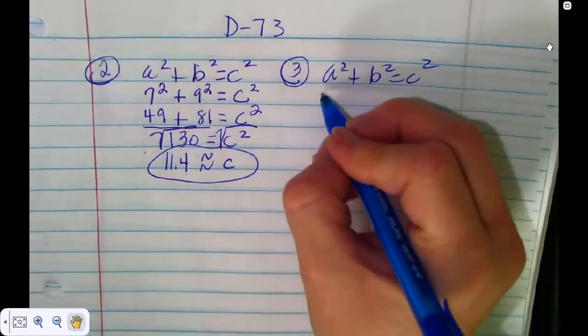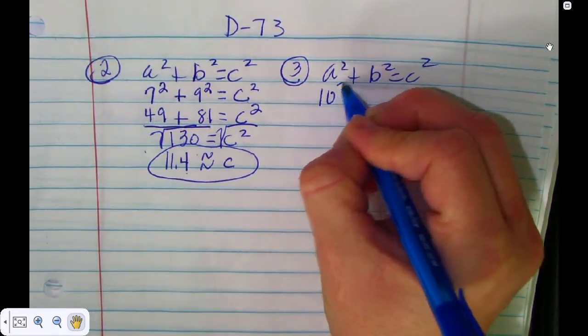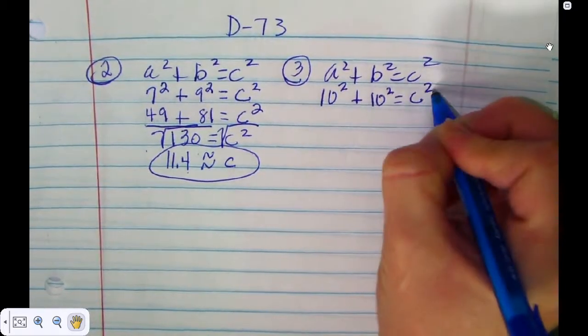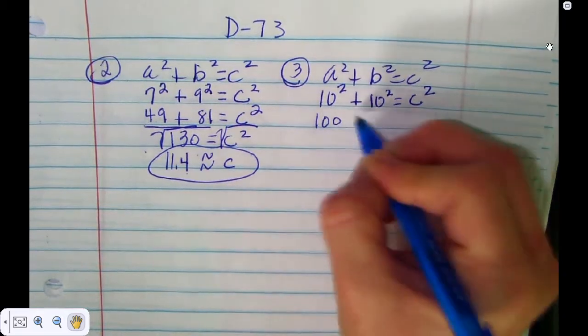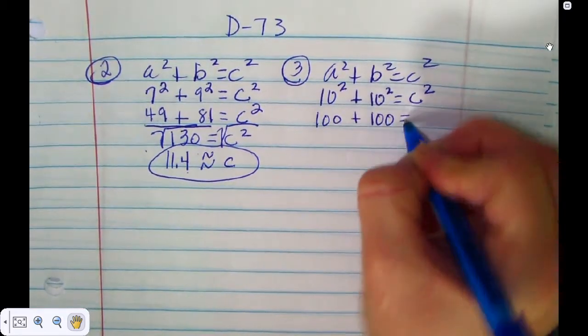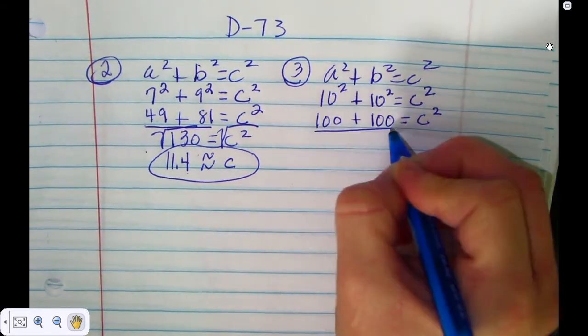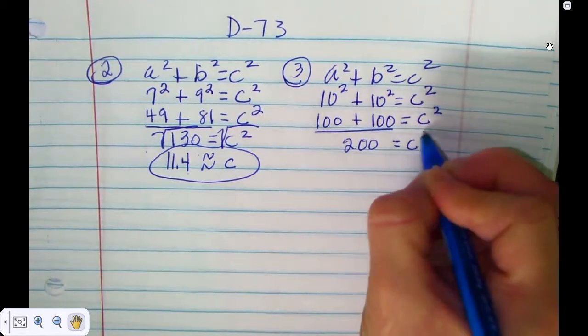So we're going to come over here and follow the formula. So we're going to put what? Everybody. 10 squared plus 10 squared equals C squared. 100 plus 100 equals C squared. Now, can I add 100 and 100? Yes. 200 equals C squared.